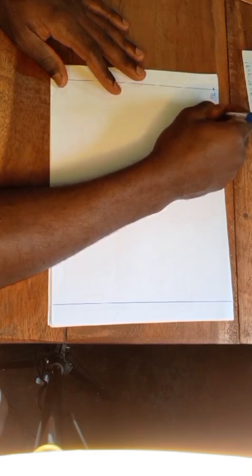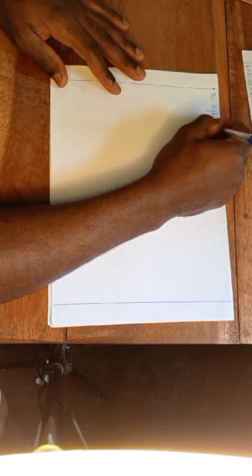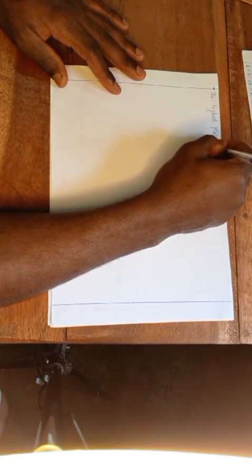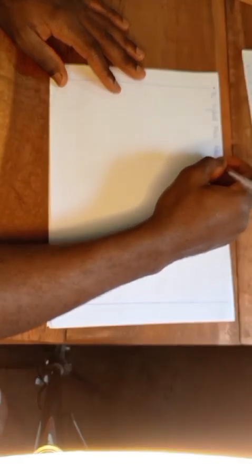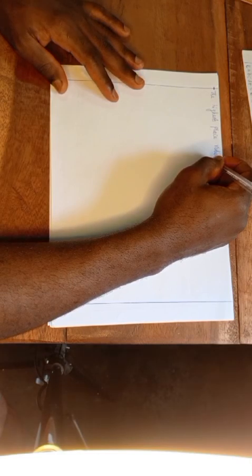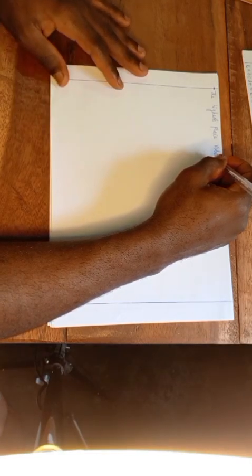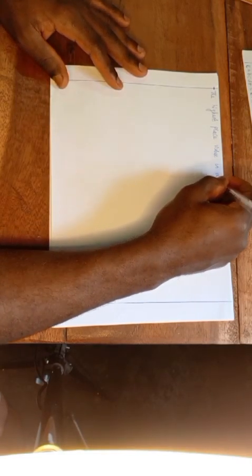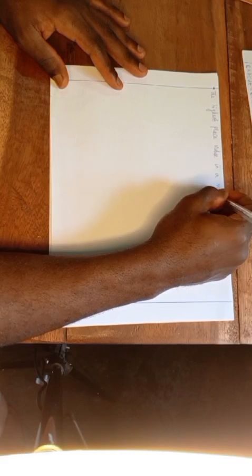Next, we are going to move now to the next heading, the highest and lowest place values in a given number.